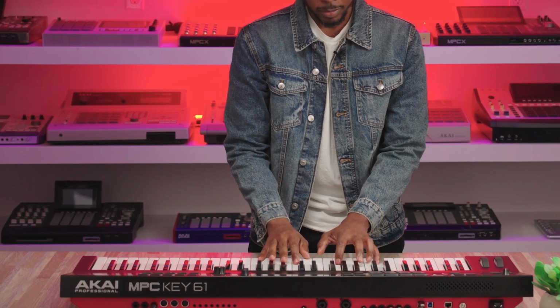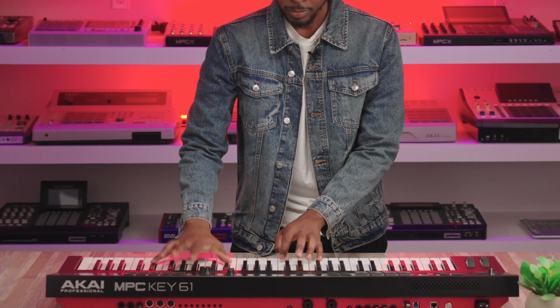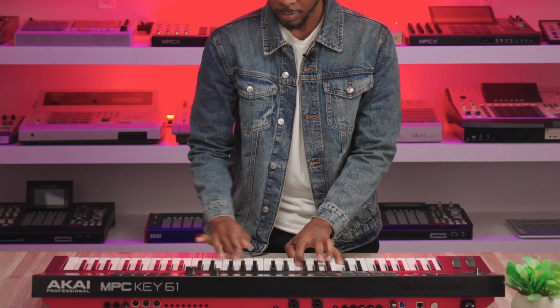With 61 semi-weighted keys, let's talk about Stage Piano, an elegant collection of pianos. From magnificent concert grand pianos to intimate upright consoles, Stage Piano is equipped with a fine collection of acoustics that are fun to play and compose with.